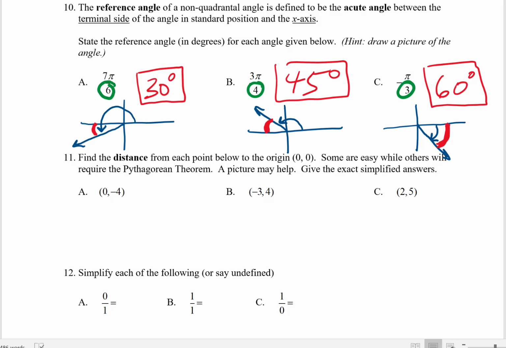Problem number 11, find the distance from each point to the origin, to 0, 0. Again, a picture is probably helpful. This one is very easy. 0, negative 4 is just down here, and I can see very clearly that it would simply take me 1, 2, 3, 4 spaces to walk that particular distance. So the distance would be 4 units.